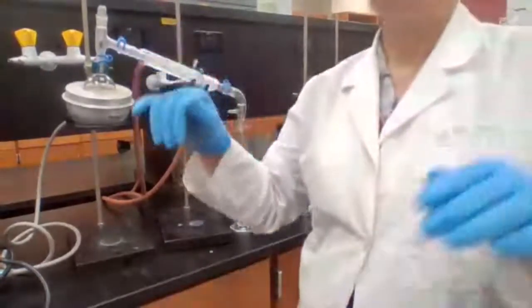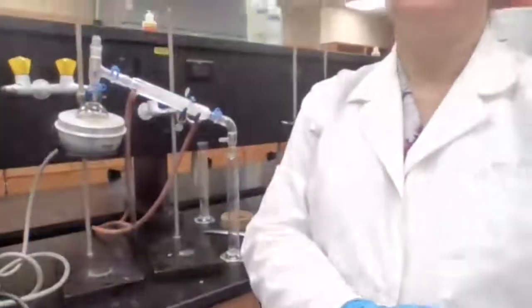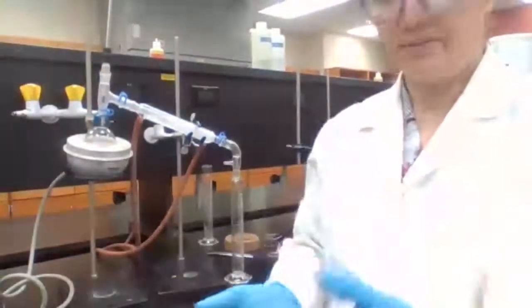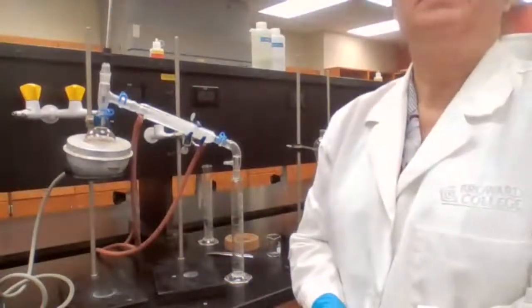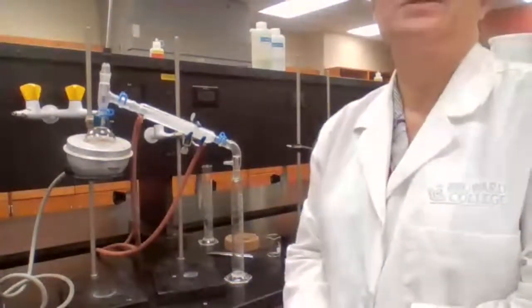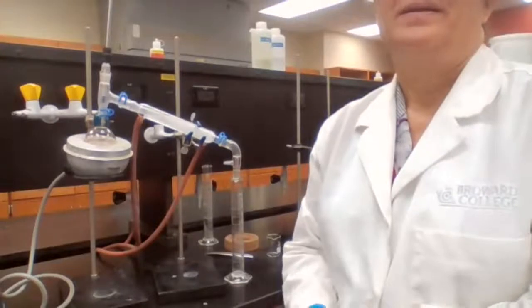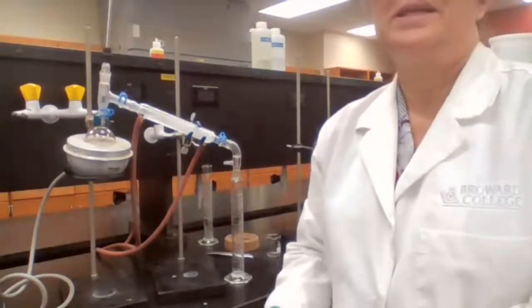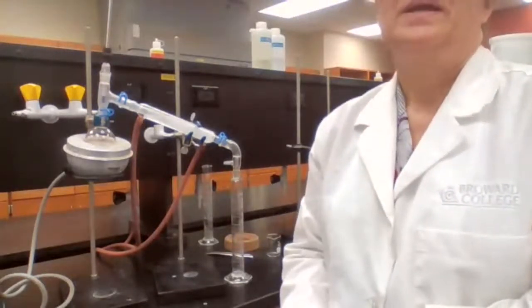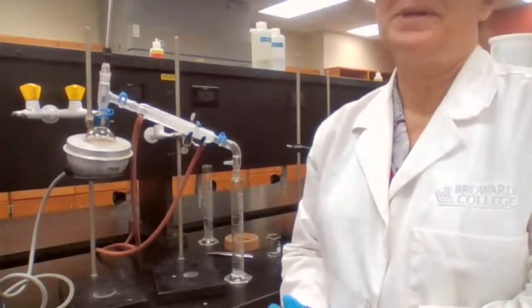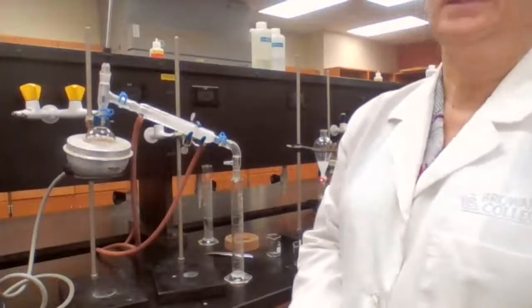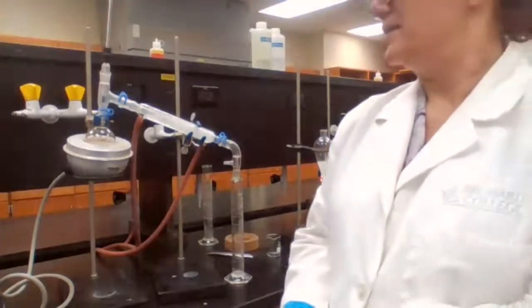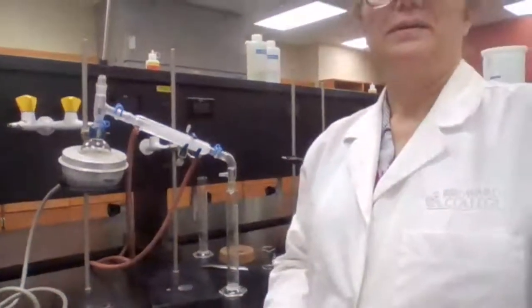Can you tell me what type of distillation we are doing now? Is this actually simple distillation, fractional distillation, steam distillation, or vacuum distillation? What type of distillation is taking place here? A simple distillation. The setup is a simple distillation. But what is actually done here is not simple distillation.